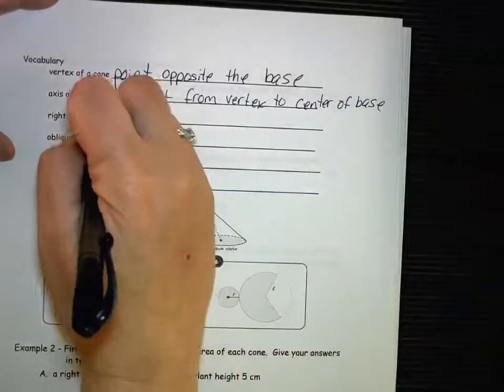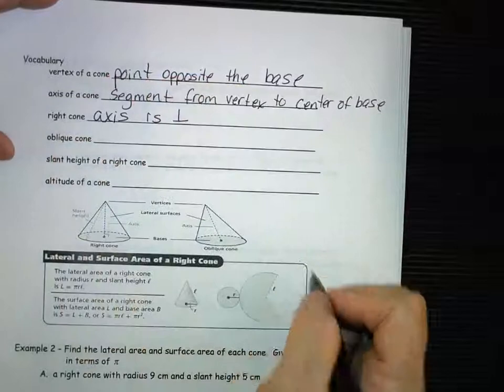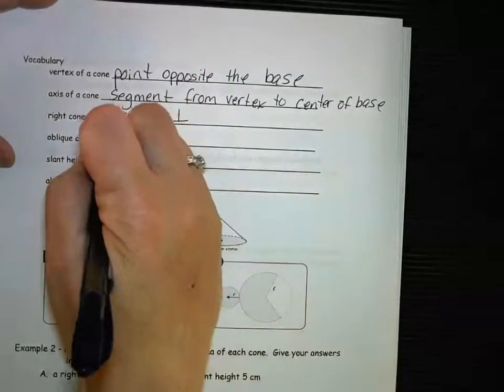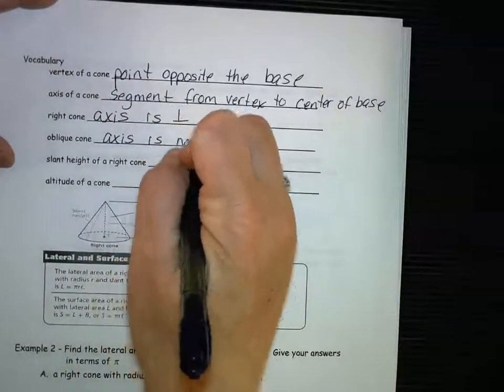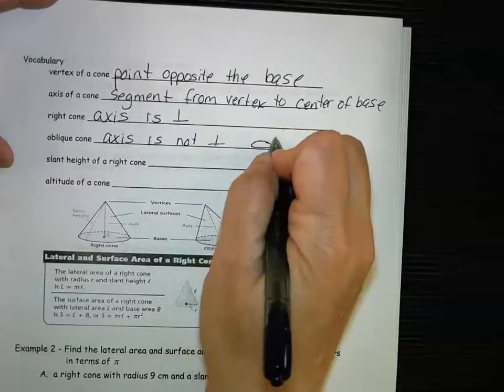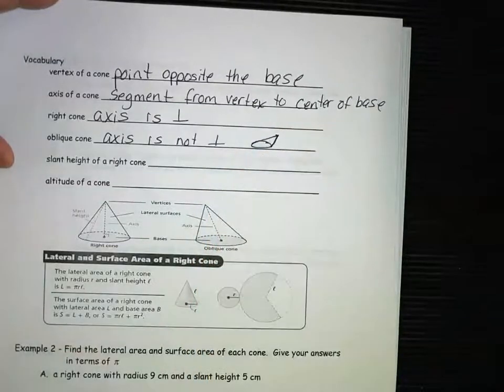With a right cone, your axis is perpendicular to the base. With an oblique cone, your axis is not perpendicular. And an oblique cone, I'll try to draw one as best I can, it's kind of slanted off to the side like that.